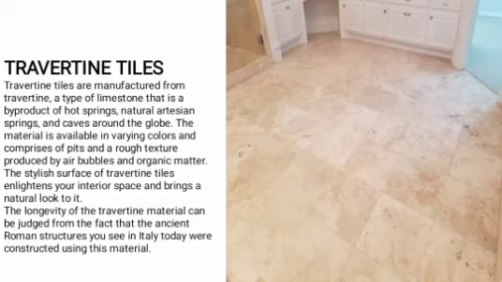The stylish surface of travertine tile highlights your interior space and brings a natural look to it. The longevity of the travertine material can be judged from the fact that the ancient Roman structures you see in Italy today were constructed using this material.